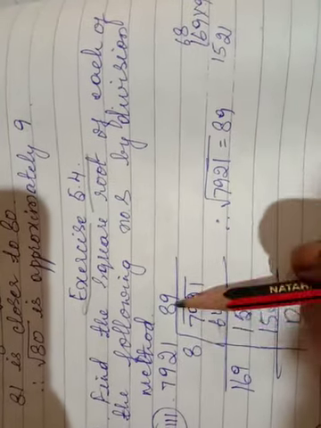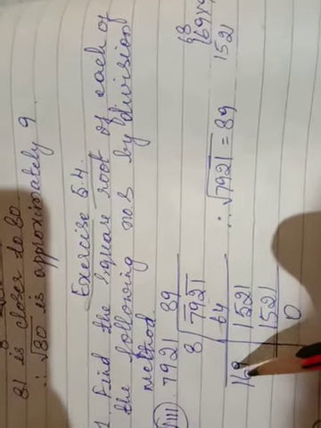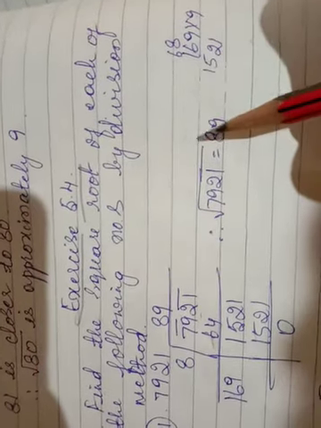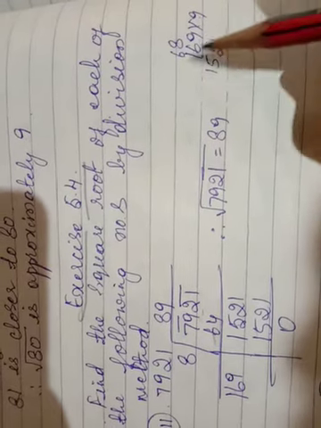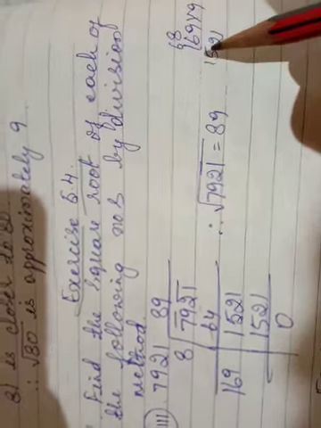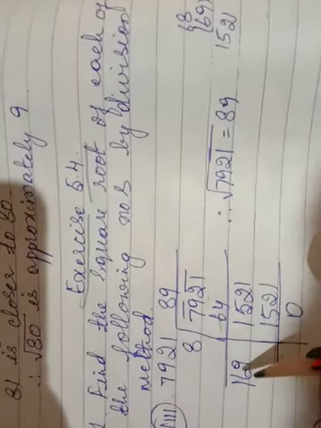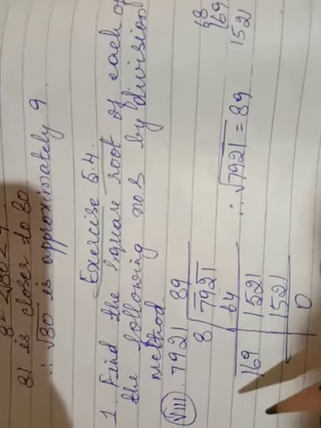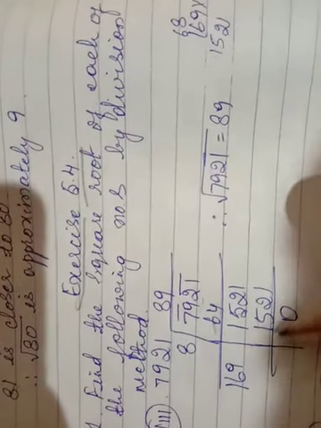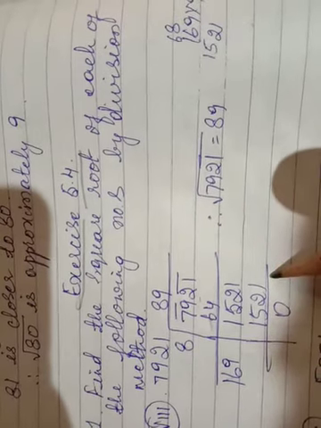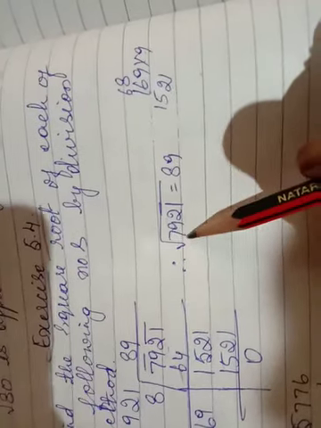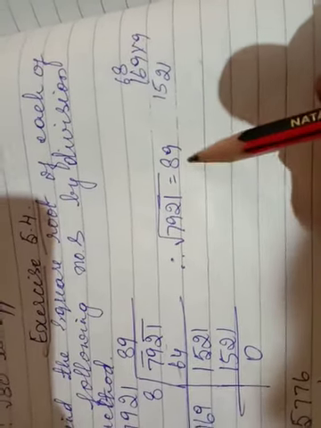Now double of this 8 is 16. Then 161 ones are 161, 162 twos, like that you have to find the suitable digit. The suitable digit here is 9: 169 times 9 is 1521. If you subtract, you get 0. Therefore the square root of 7921 is equal to 89.